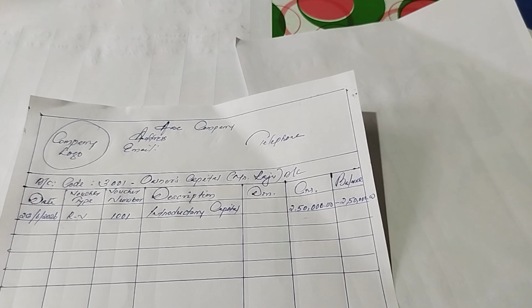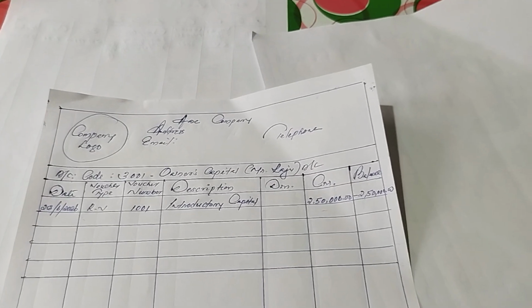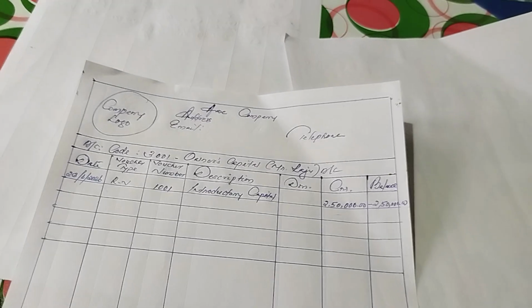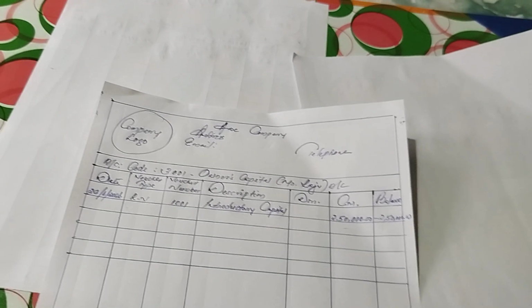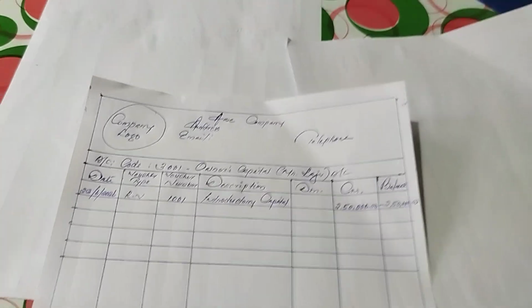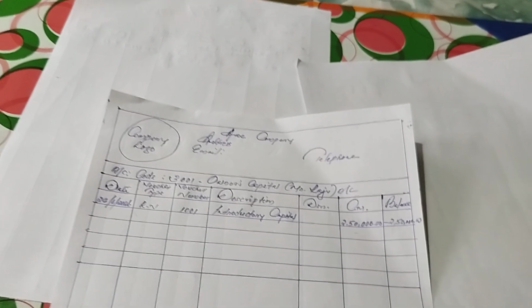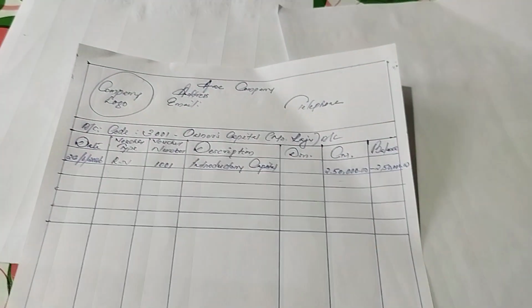Correct? So here three ledgers we have to create right now. What are all the three ledgers? One is the cash ledger. Second is one owner's ledger. Third is the second owner's ledger. Here two partners have given introductory capital of Indian rupees 5 lakhs, right? So we have to split that 5 lakhs into 2 lakhs 50,000 each in two different owners' accounts, right? So prepare the ledger like this.